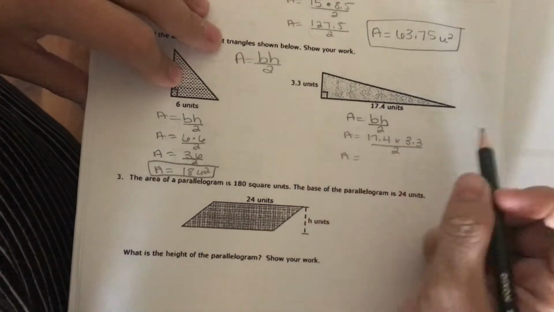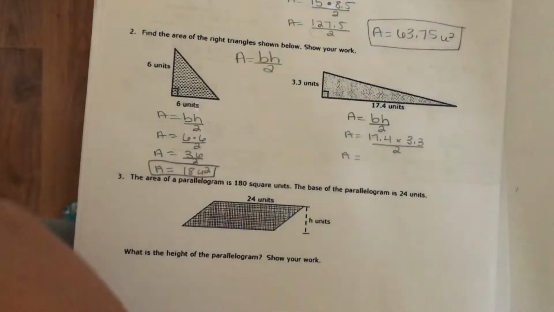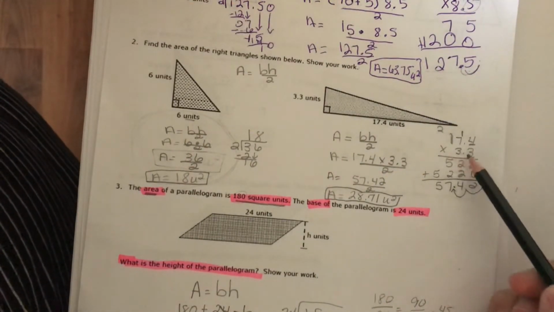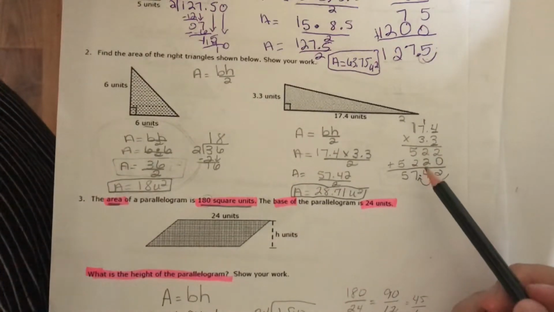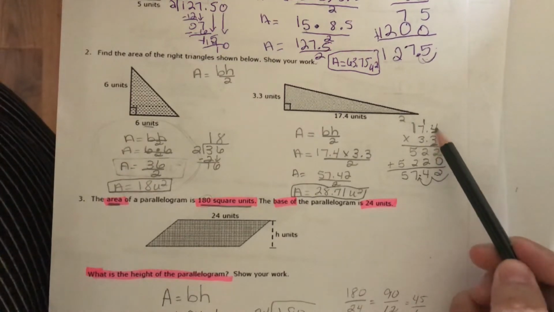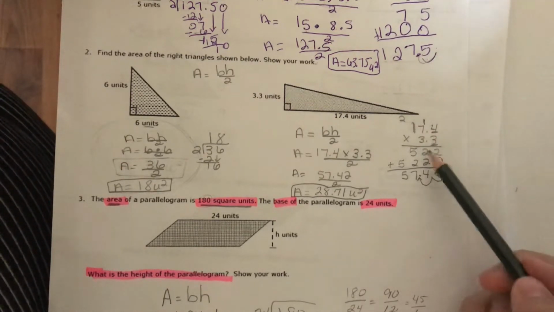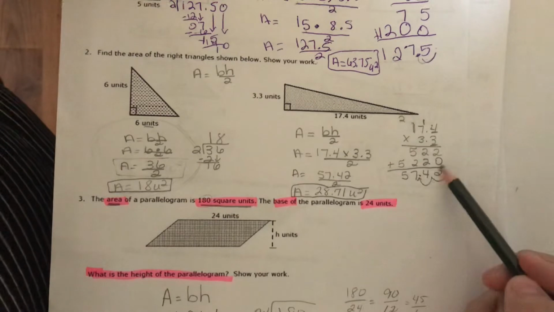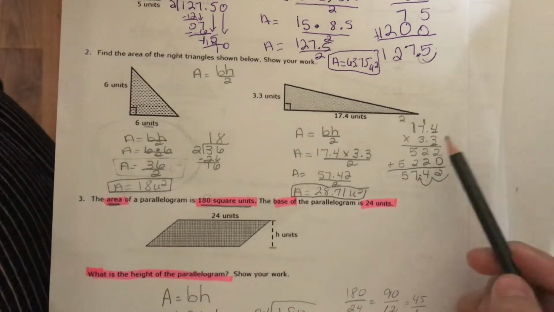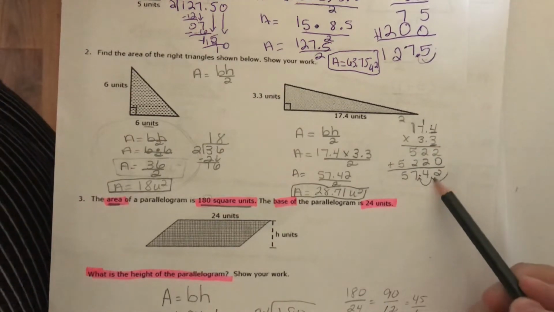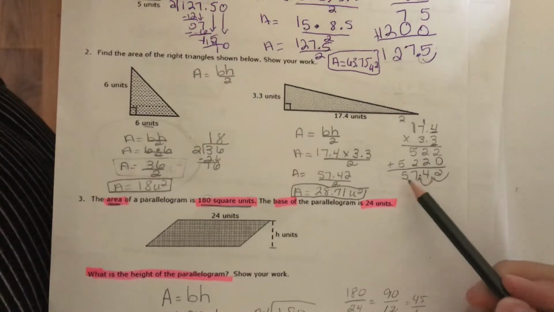Now, this one could be tricky. So I already worked it out here. Let me show you real quick. I did 17.4 times 3.3 right here. I multiplied. I did like the wooden pizza that you guys like to do. I multiplied 3 times 4, 3 times 7, 3 times 1. I put my placeholder and then I did again 3 times 4, 3 times 7, 3 times 1. When I added it up, I got 5742, but there's one decimal place here and one here, so that's 2. So I swoop 2 times, and when I multiply, I get 57.42.